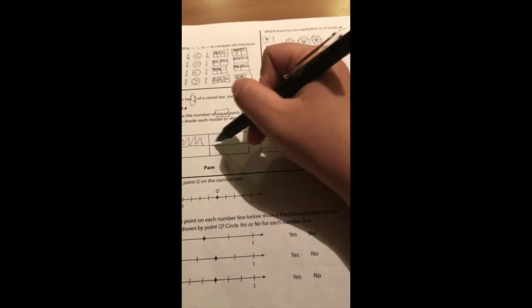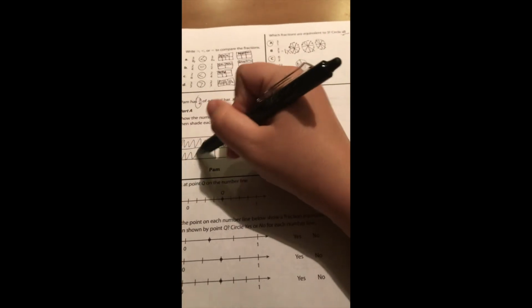So on this side, I need to shade in 3 of them. 1, 2, 3. On this side, we're going to shade in 7. 1, 2, 3, 4, 5, 6, and 7. In this problem, we can see that Jody has more than Pam because there's only one piece left over in both, but this piece is much larger than that piece. So that's all that question was.